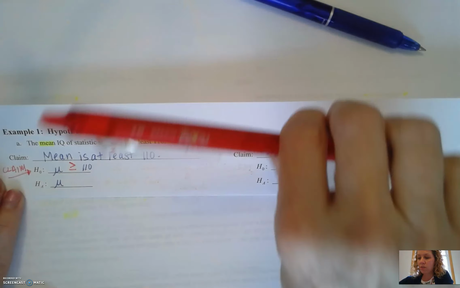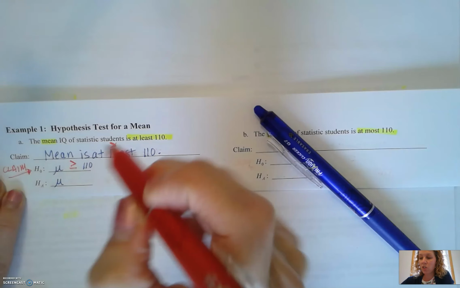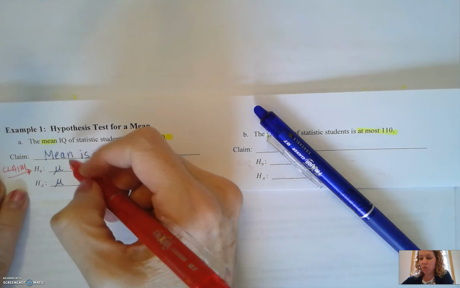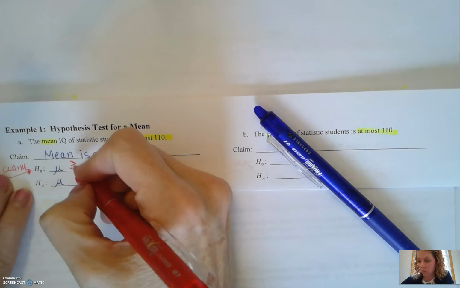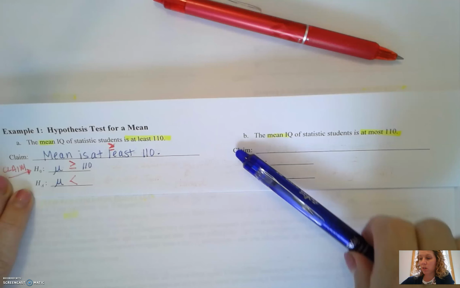Our alternative then is, think about this. If it's not true, if the null hypothesis is not true, if it's not greater than or equal to, it's going to be less than. And we're going to still use the same parameter of 110.